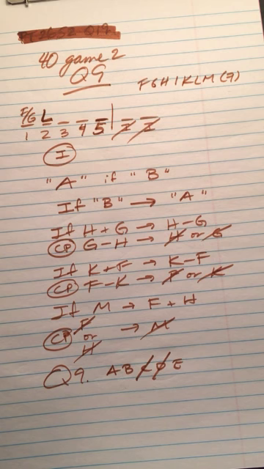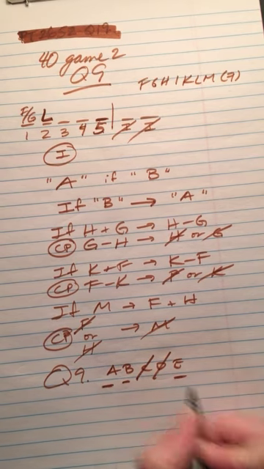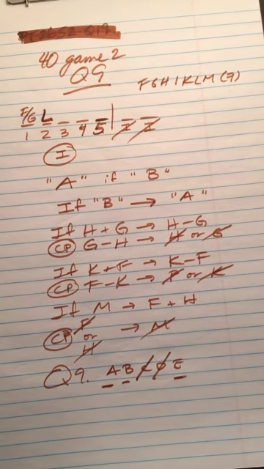So those two are fairly simple to eliminate. After that, it's going to get a little bit more complicated, but all of the remaining answers have a couple of players in common, so that helps a bit. So we're looking at A, B, and E. They all have G in common and H in common.